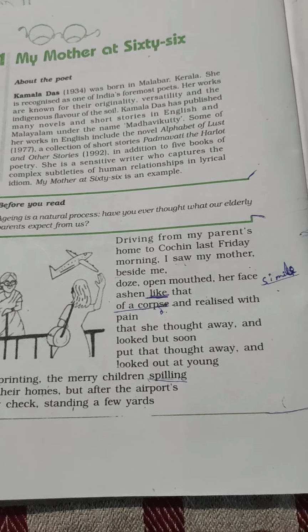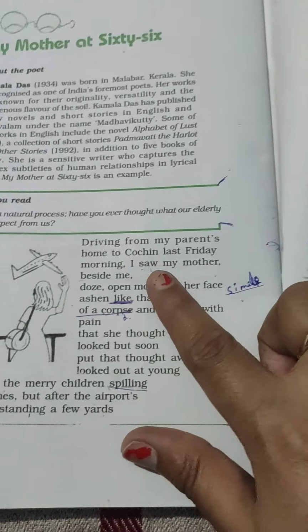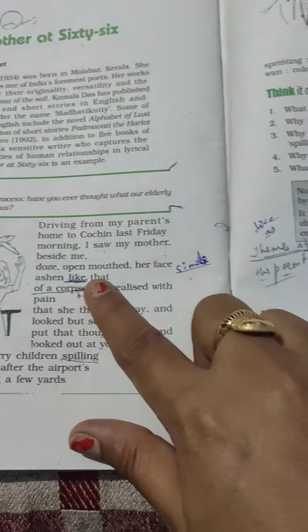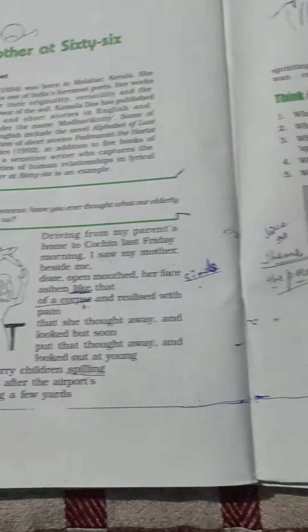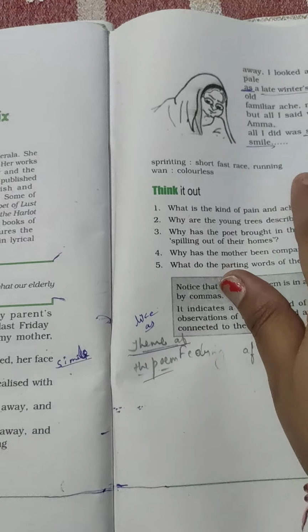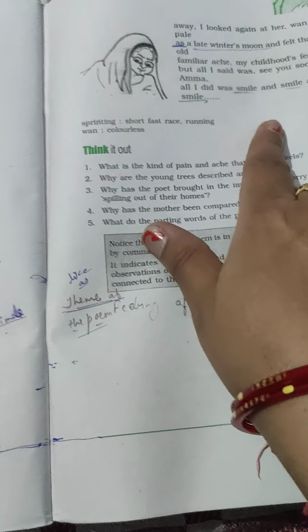You can see that this whole poem doesn't have any full stops, so it is written in one stanza. The main quality of this poem is that the whole poem is in one stanza. No full stop is there, nothing is there.